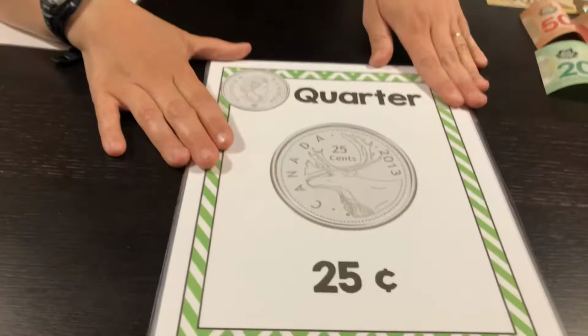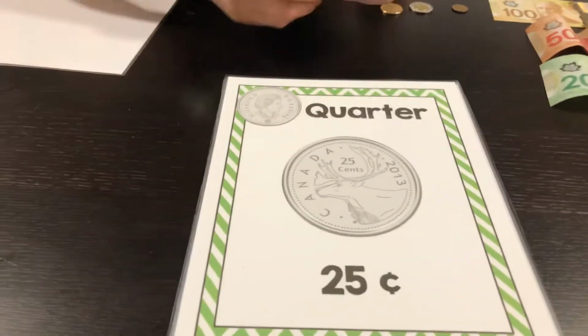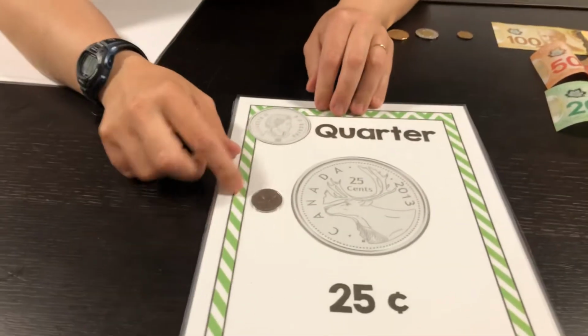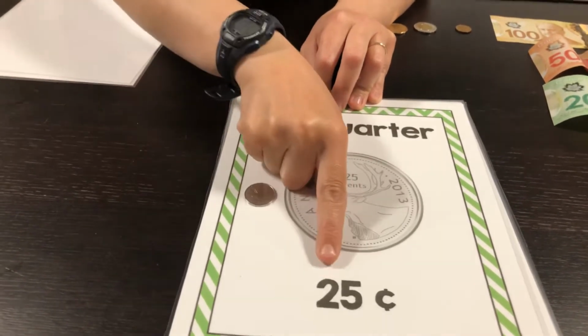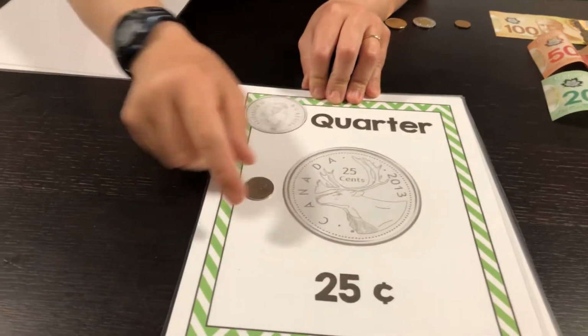Next, this is the quarter, and the quarter is a lot bigger. And of course it looks like that, and it's got a caribou on it. Yay, the caribou. And it says 25 cents. So a quarter is worth 25 cents.